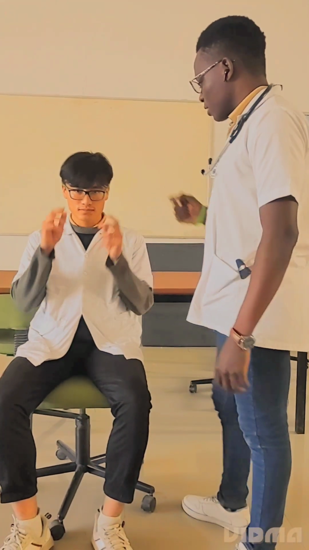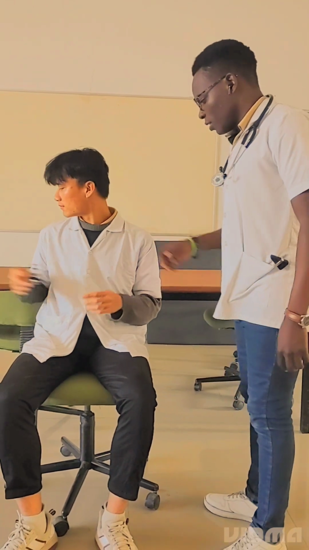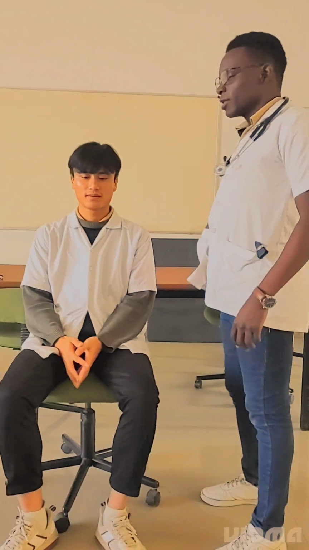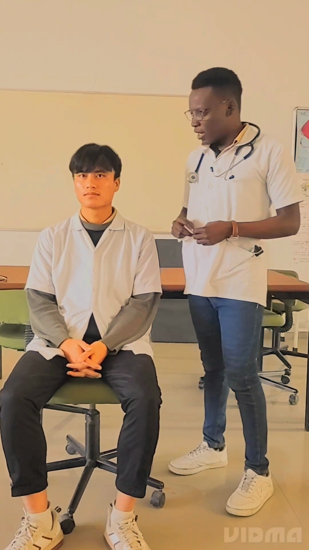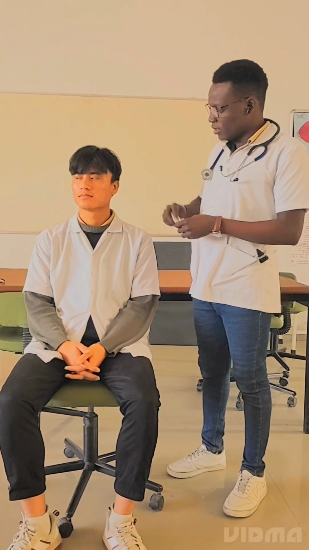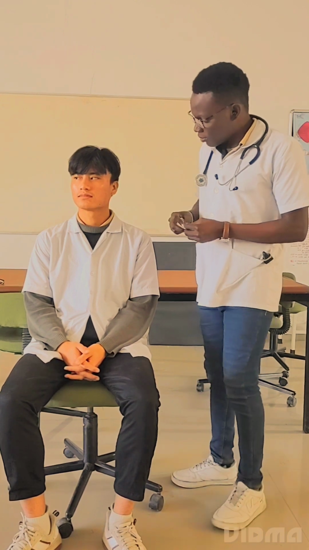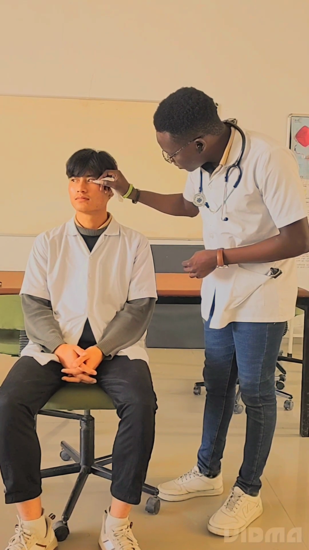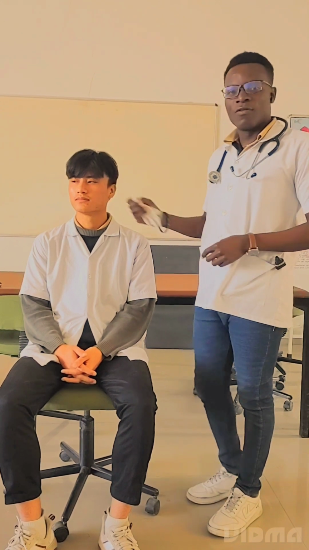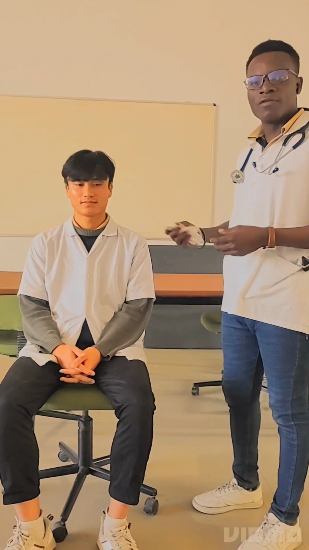For the corneal reflex, I will ask the patient to take off the glasses first. Okay, thank you so much. I will ask him to look on the other side. Only the pupils should look on the other side. From there, I'll ask him to open the eyes. Now you can observe the closure of the eyelids, which shows that the reflex is not exaggerated. It is okay. It is well and dry.